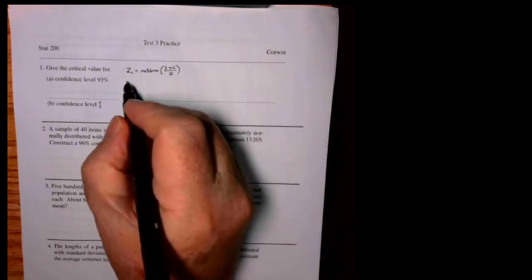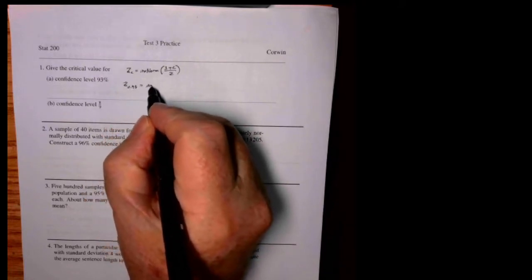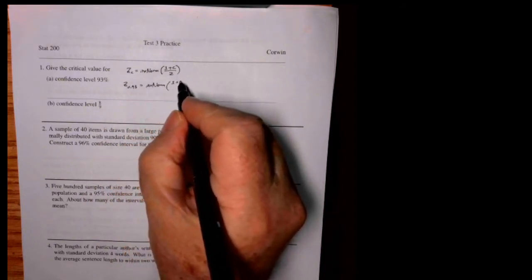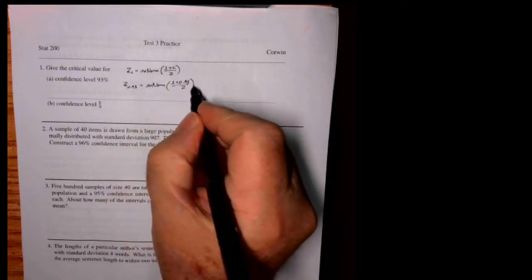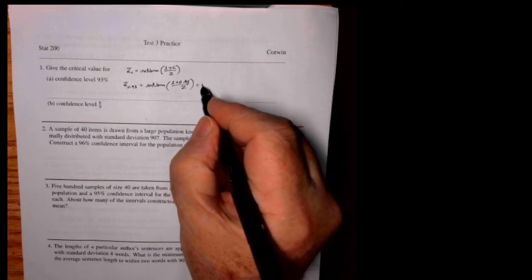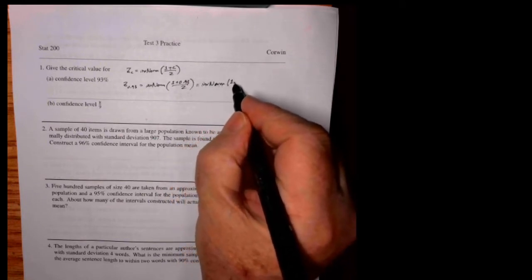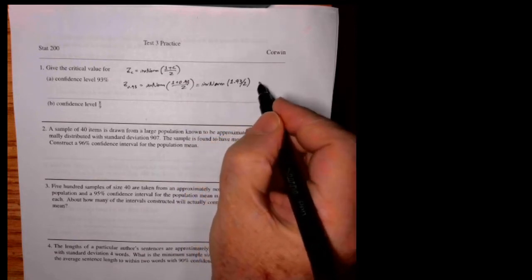So here, I'm going to get Z sub 0.93 is inv norm of (1 plus 0.93) over 2. Now I always do this numerator in my head because otherwise I'll forget the parentheses that I need. So I'm going to rewrite this as inv norm of 1.93 over 2.